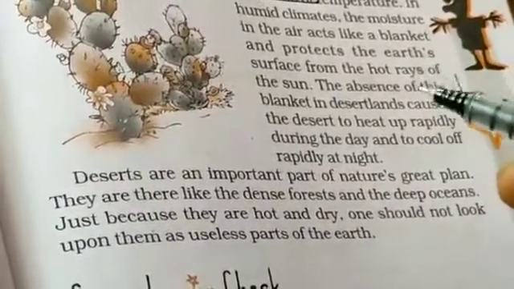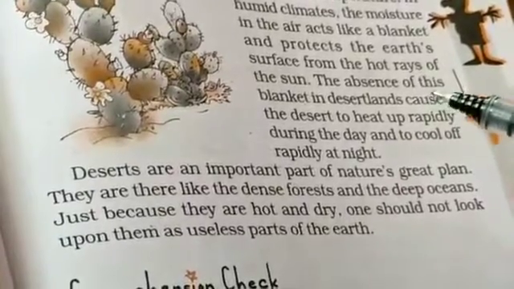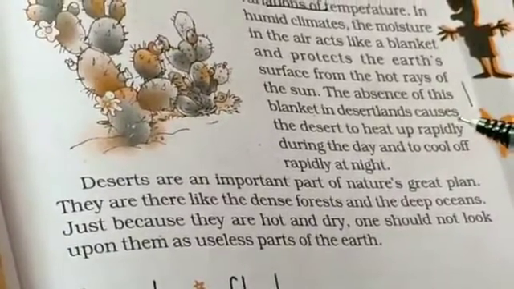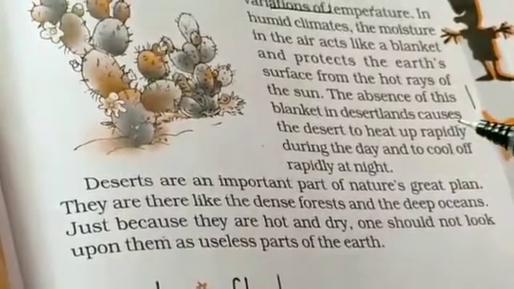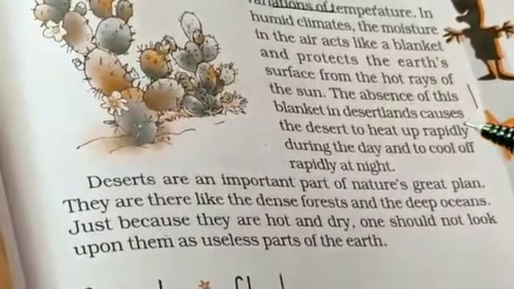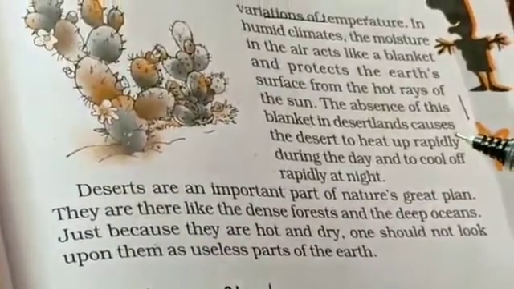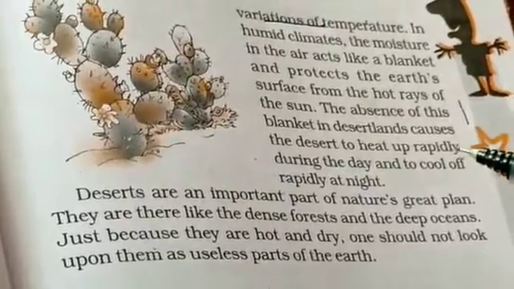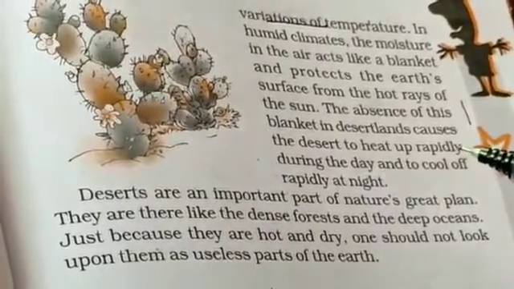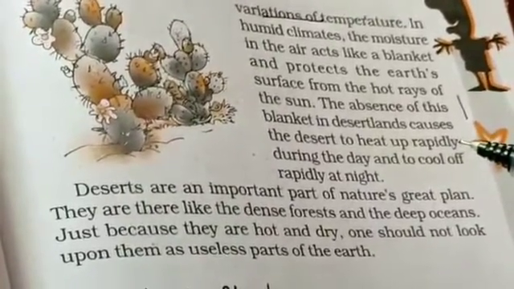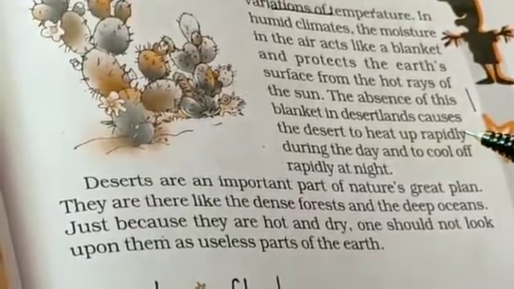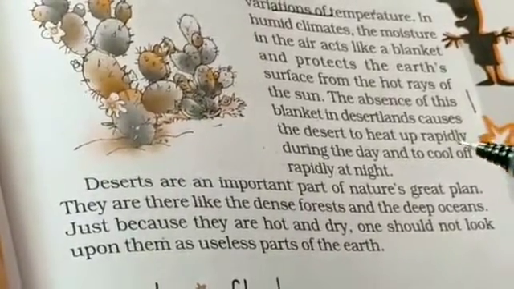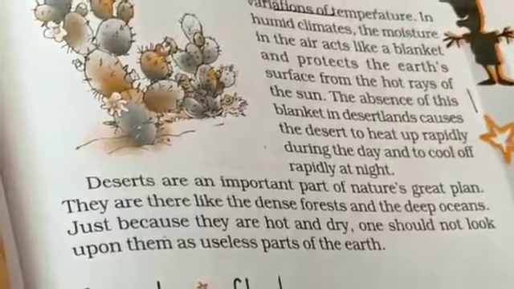Because in other areas, the moisture in the air helps the earth to absorb the heat and does not let it go away. So the difference in temperature is not very high. But in a desert, you don't have moisture. So once the sun sets, the temperatures go down and it becomes very cold.